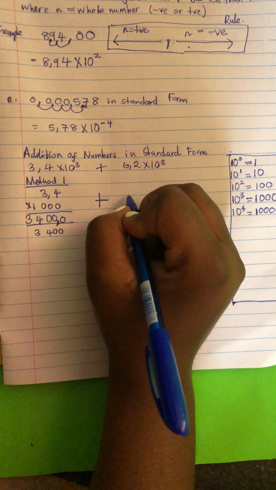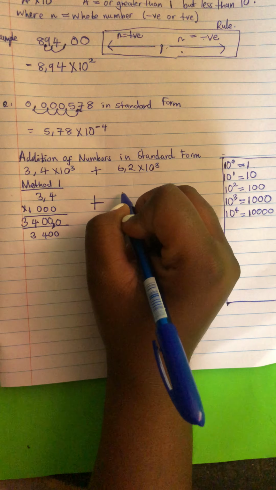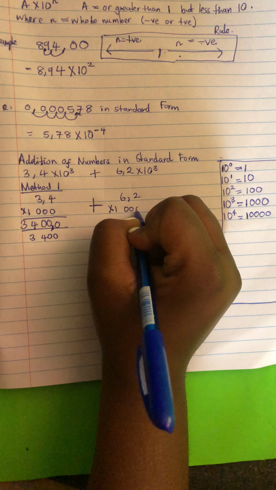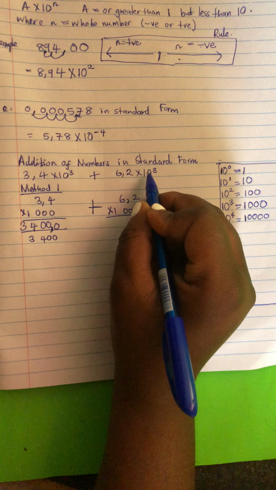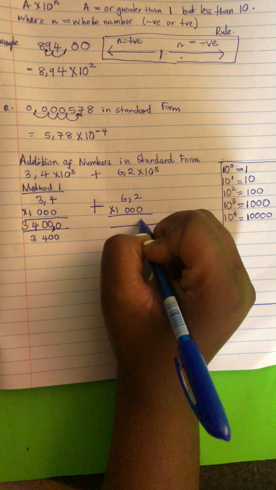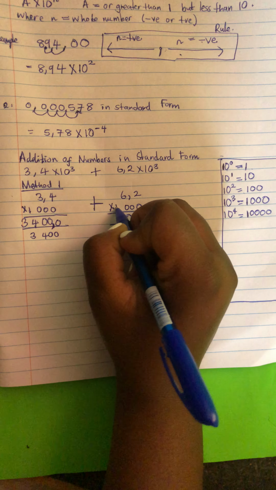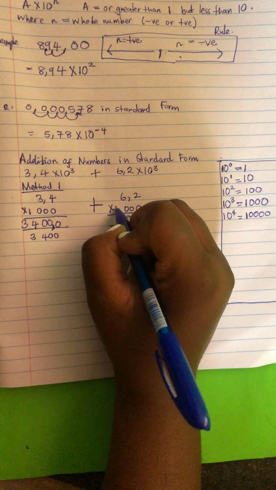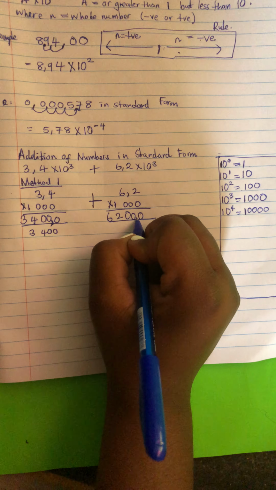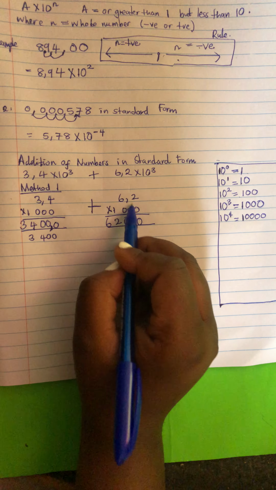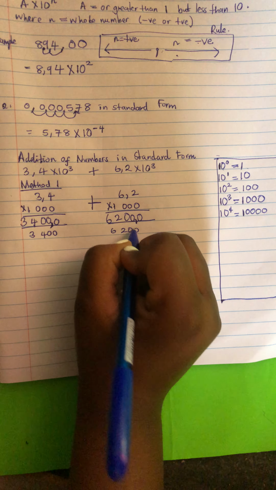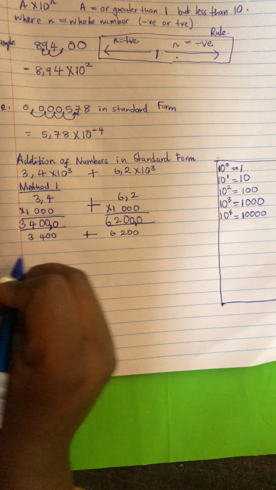Then we say plus 6.2 times 10 to the power of 3. We say 6.2 times 1,000. Why 1,000? Because 10 to the power of 3 is equal to 1,000. Then we say 0, 0, 0. 1 times 2, 2. 1 times 6, 6. How many decimal places? Just 1. We put our decimal place maintaining this position. So it's 6,200.